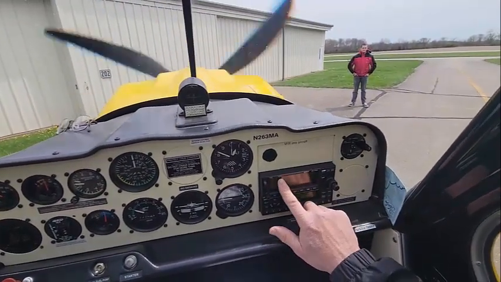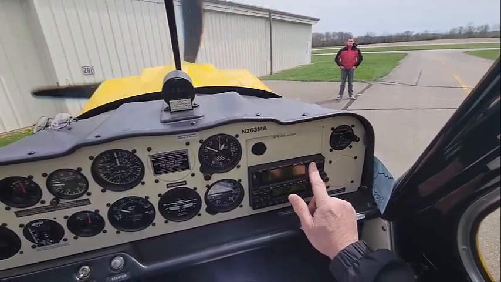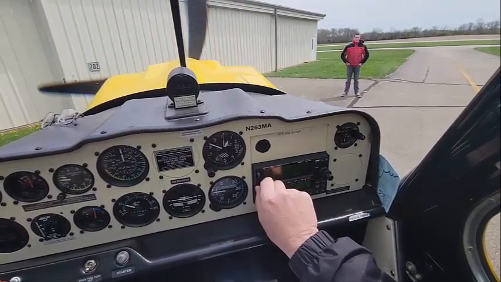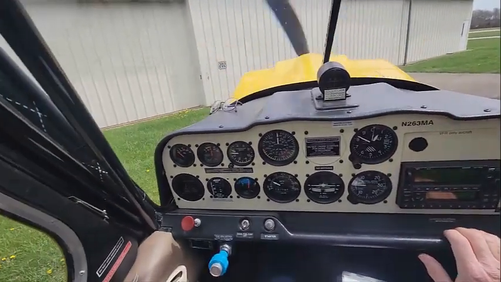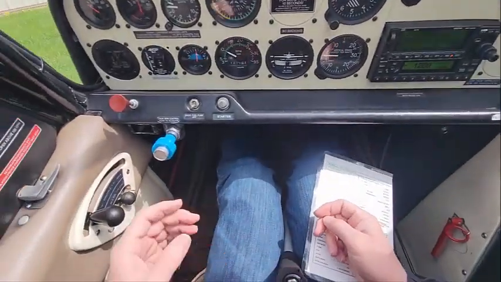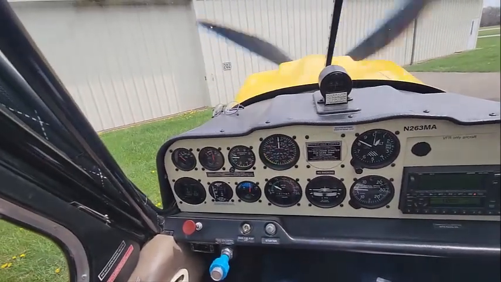Toggle between ATIS and Unicom. After that, we'll taxi to the runway, and at the runway, we'll do our run-up.